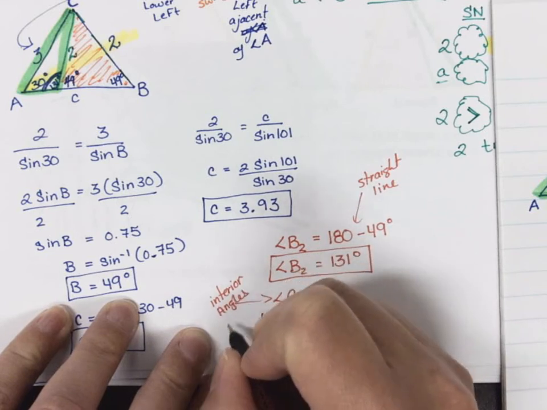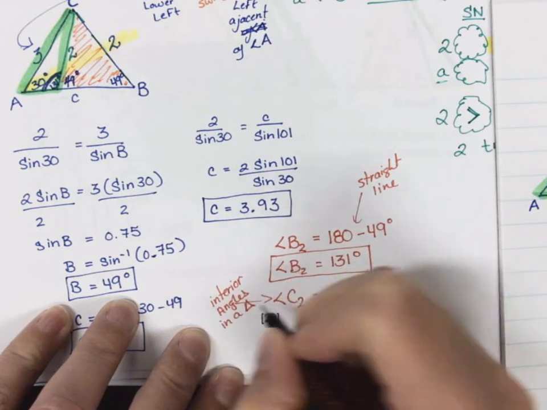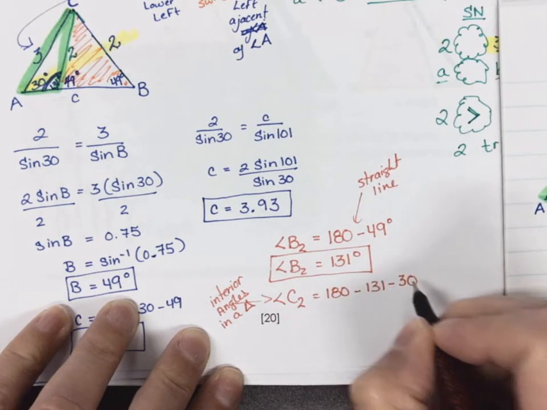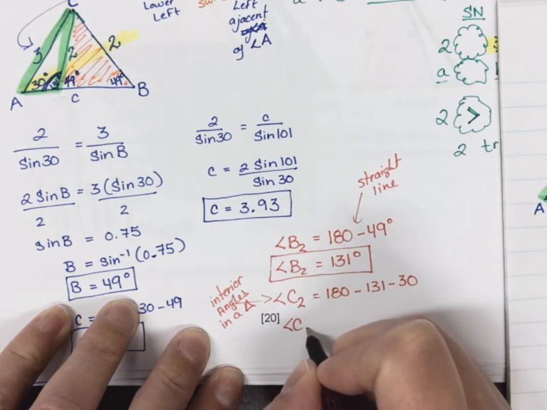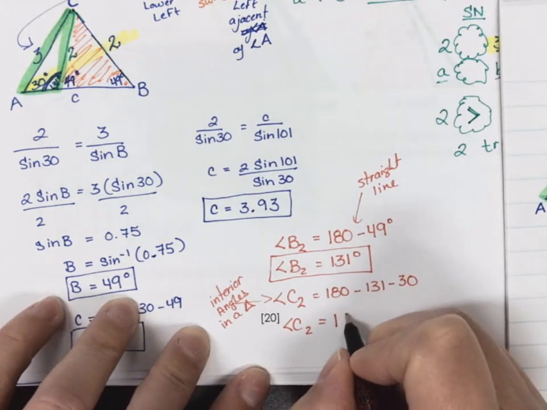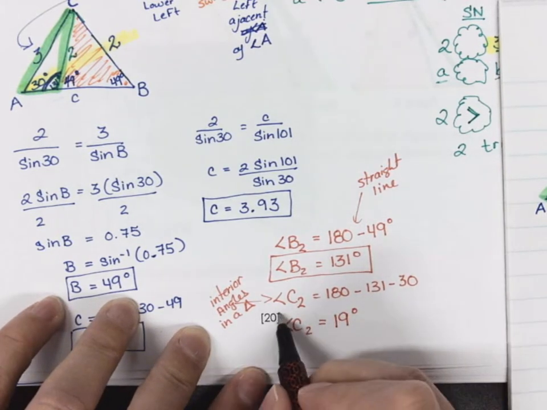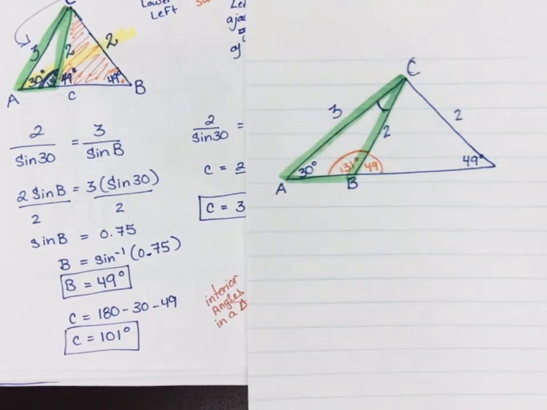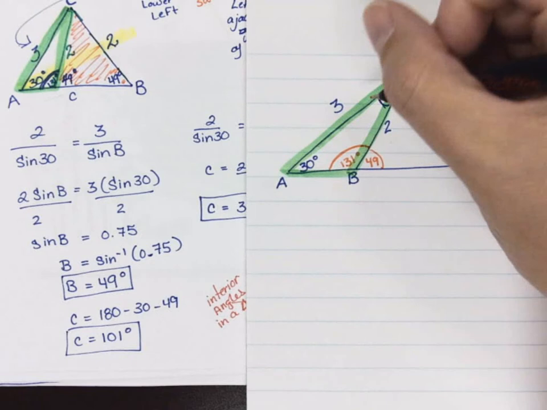Angles in a triangle. So this is 180 minus 131 minus 30. So angle C2 is 19. Okay, in my green triangle, what's my longest side?